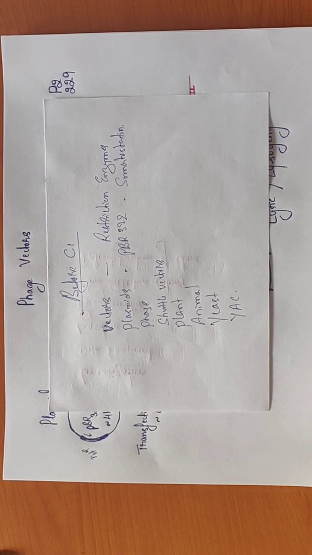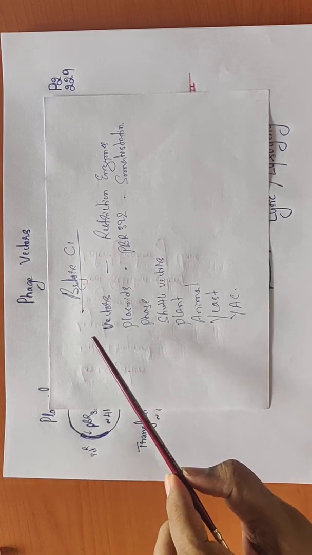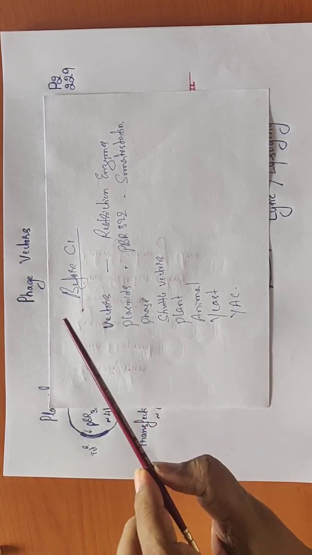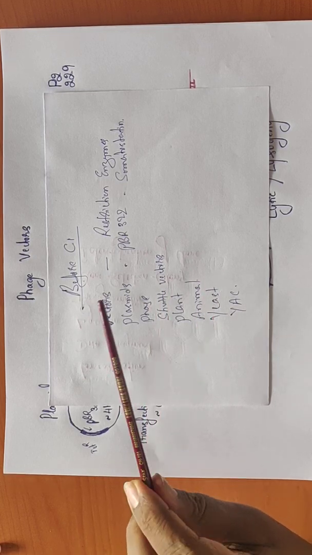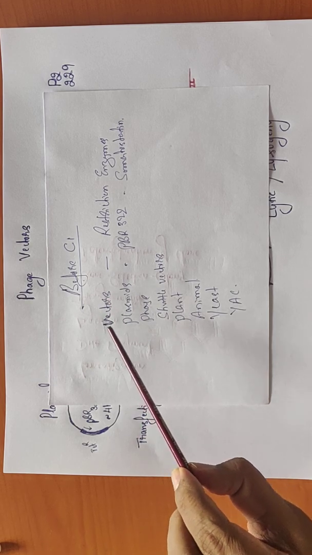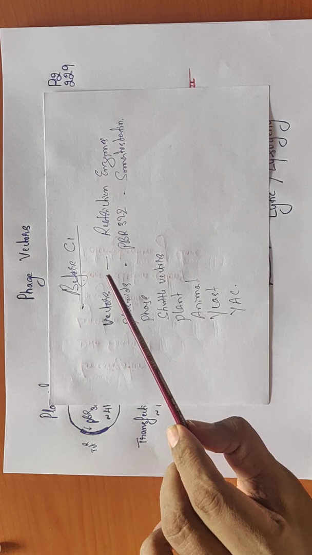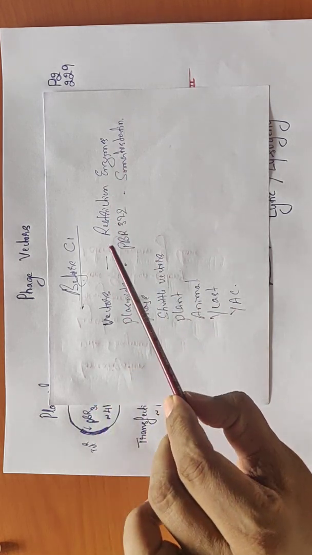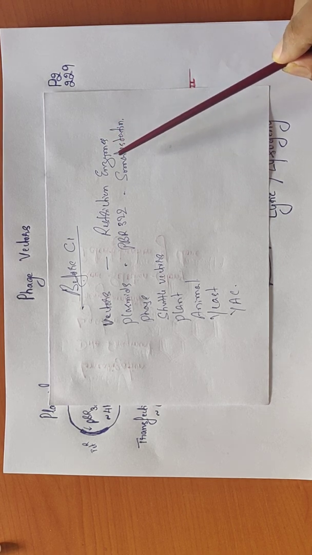Hello students, before the C1 component, I will briefly go through all the aspects we have discussed under recombinant DNA technology. We have discussed the vectors and different forms of vectors, and also we discussed in detail about restriction enzymes, how they are useful in generating the DNA of our choice.